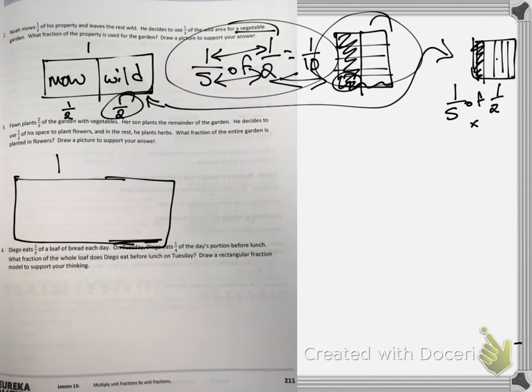So 2/3 of the garden is vegetables, and that's planted by Fawn. Her son plants the remainder of the garden. He decides to use 1/2 of his space, so this is 1/3 because she has 2/3. So right here is 2/3. Trying not to go too much into the question, but they don't give me a lot of room to work. And we know 1/3 of the garden is the son's. So it's saying he decides to use half of the space to plant flowers, and the rest he plants herbs. What fraction of the entire garden is planted in flowers?